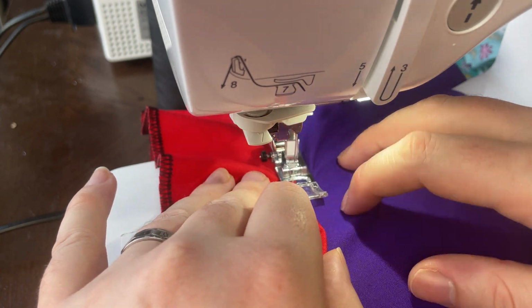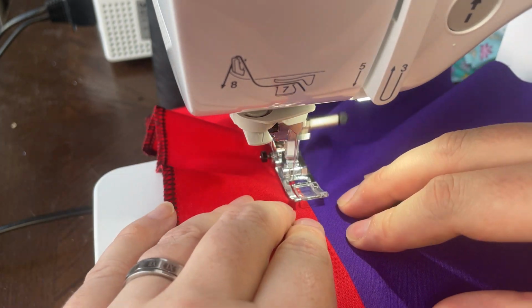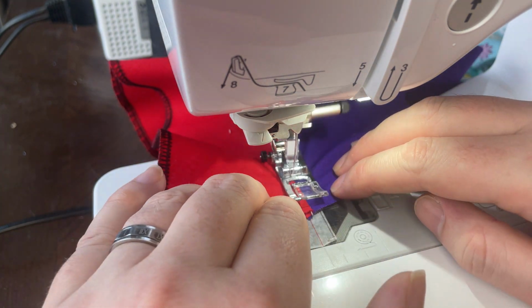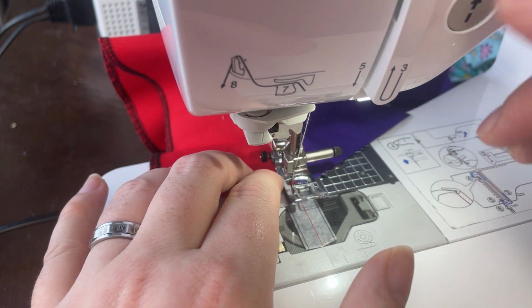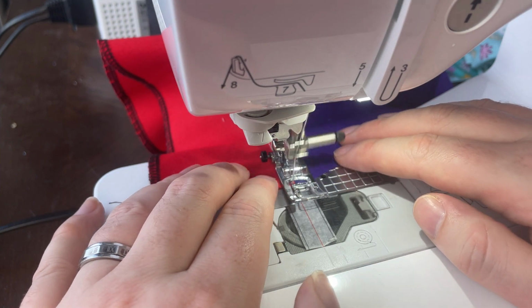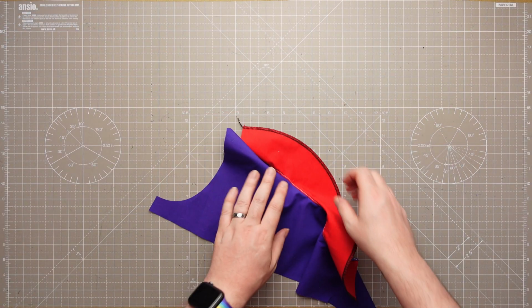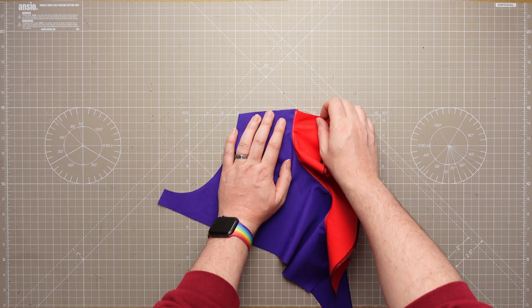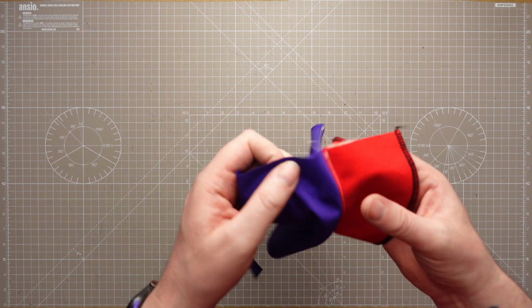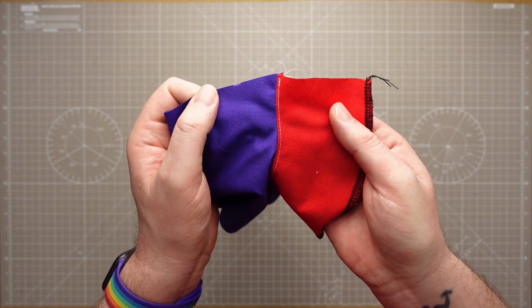I'm making lots of adjustments as I sew all the way around, and I'm constantly checking either by looking or by feeling that the seam allowance is underneath the facing. Here's what it looks like after understitching. So the facing is now secured to the seam allowance, and if we look closely you can see that the stitching is within about 1/8 of an inch.